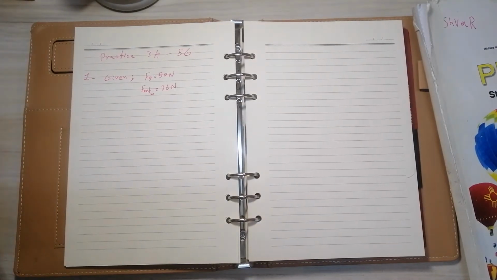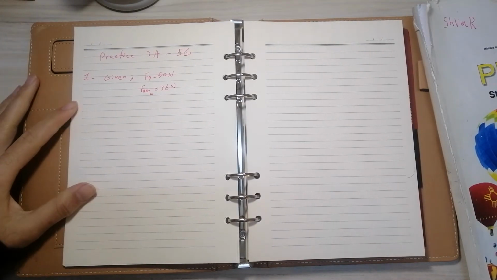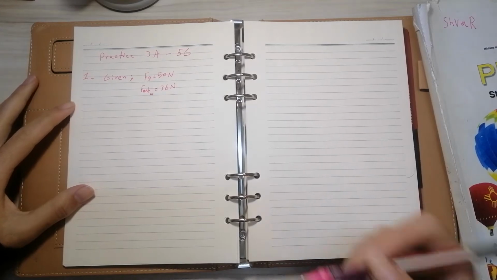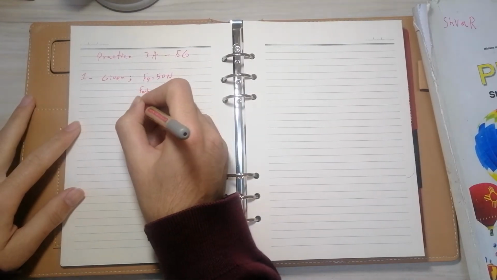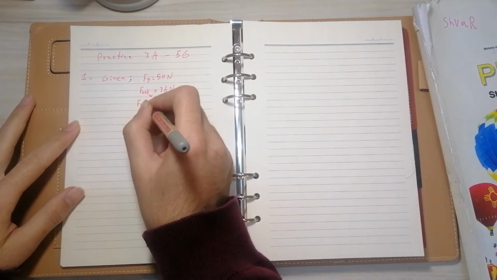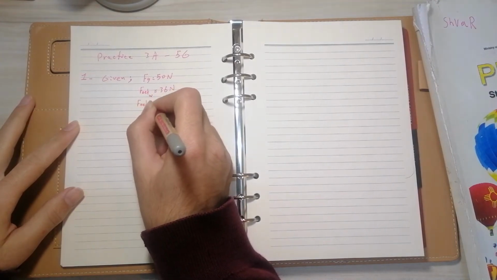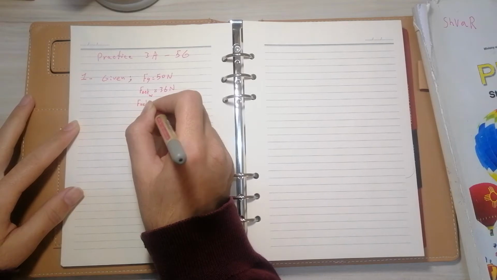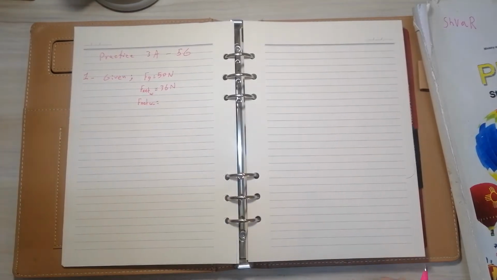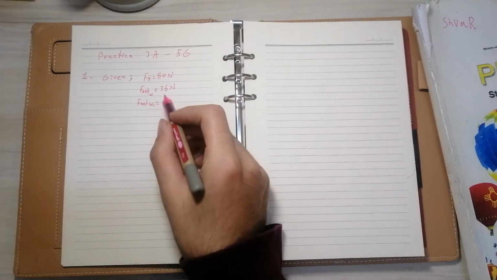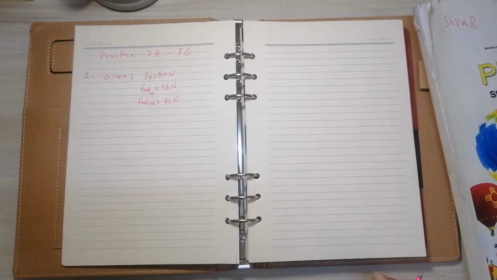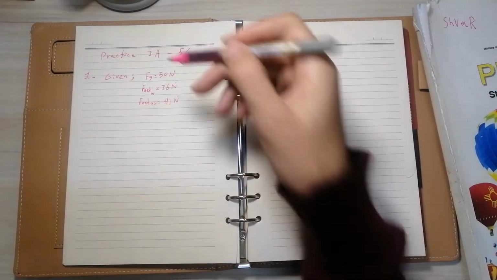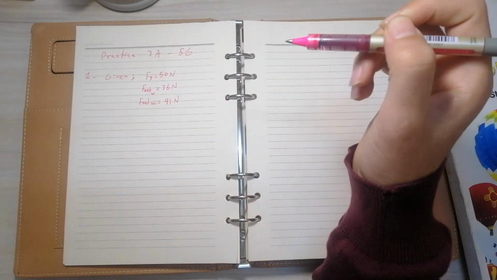And the final information here is when you put this object in an unknown liquid, that means you put it in another liquid. So that means we have another F net. But this F net is for unknown liquid. This is UL, that means unknown liquid. Once you put it in the unknown liquid, the apparent weight will change into 41 Newton. All right, so these are the Fg and the two F nets that I have in the question.